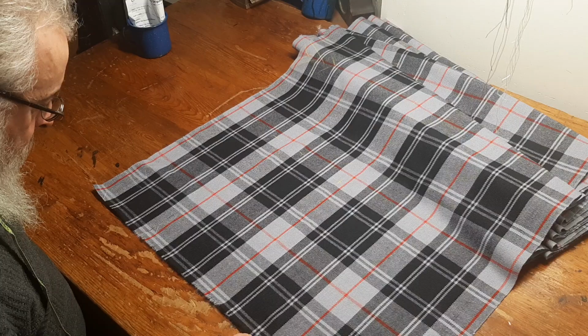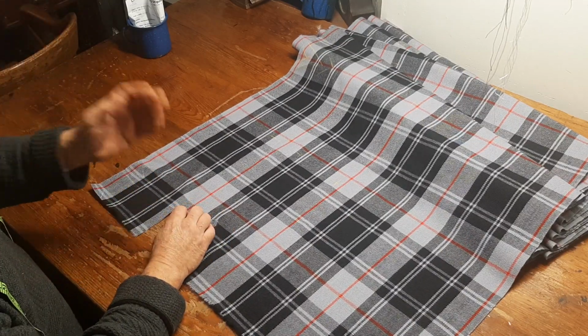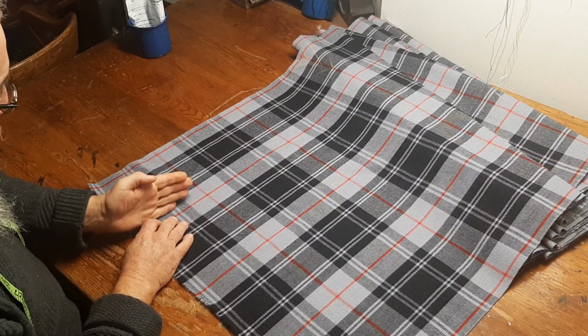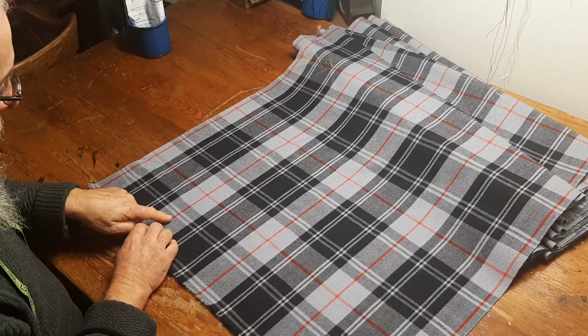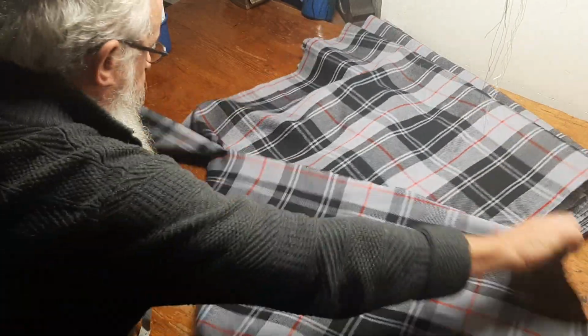Okay, right, here we go. And now I tear rather than cut, because a tear is giving me absolutely a straight line. It's going on precisely along whatever that point is in the thread count. That looks about 10 yarns, I think. Okay, away we go.